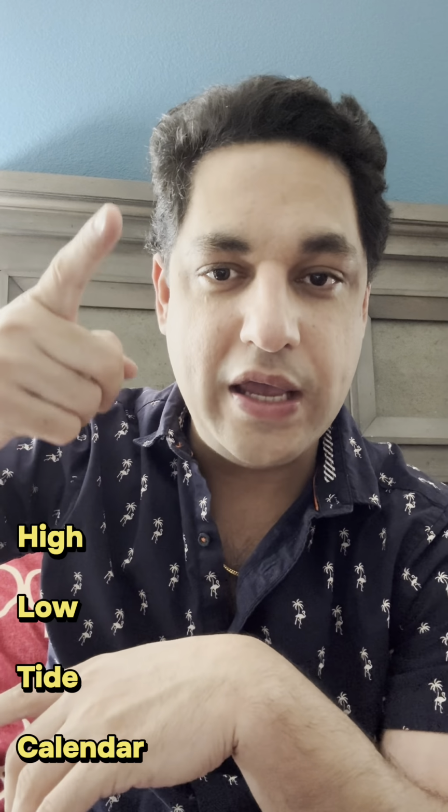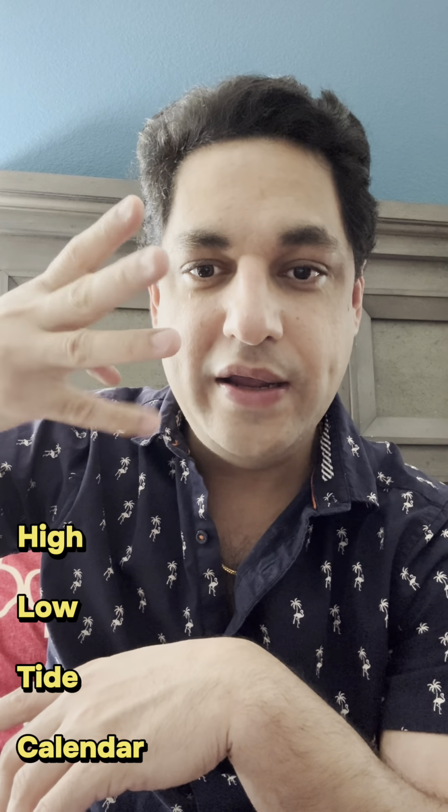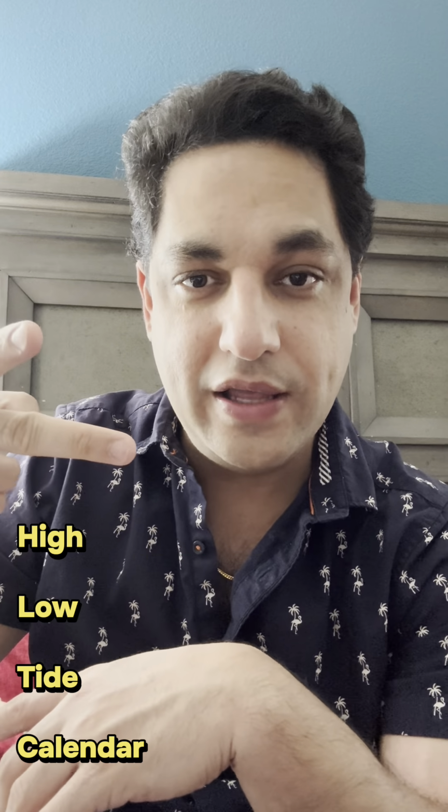High low tide calendar means, now in the previous one, chocolate tastes like heaven. Now we're going to flip all those things. Now HDL is going to be first. So high, low, tide, calendar, right? HDL should be greater than 50, and then low means LDL should be less than 100. Now instead of subtracting, we're going to add. So 50, 100, 150, and 200, right? So high represents HDL, greater than 50. Low means LDL should be less than 100.